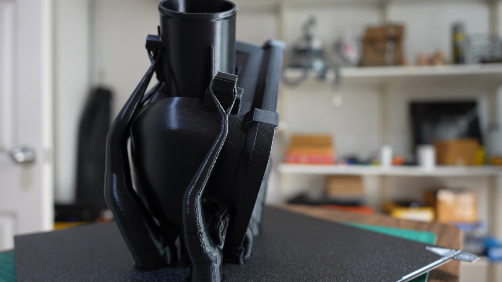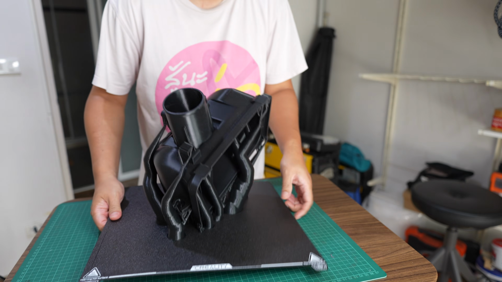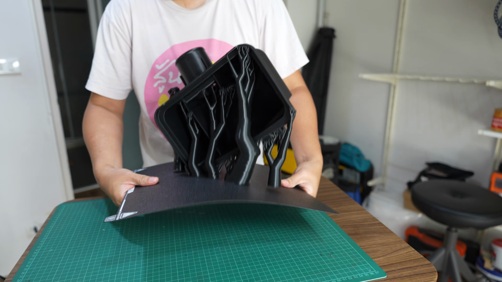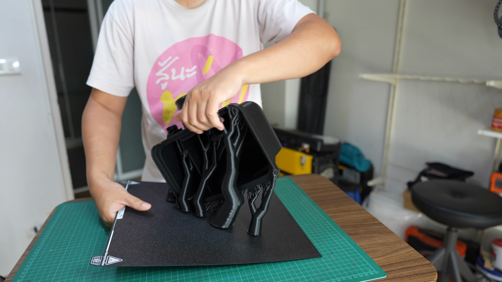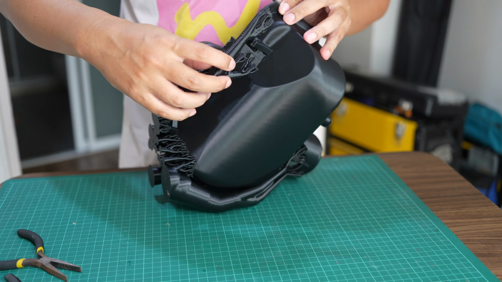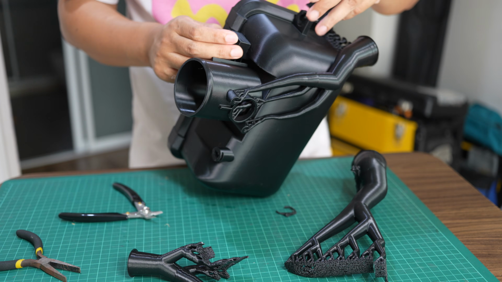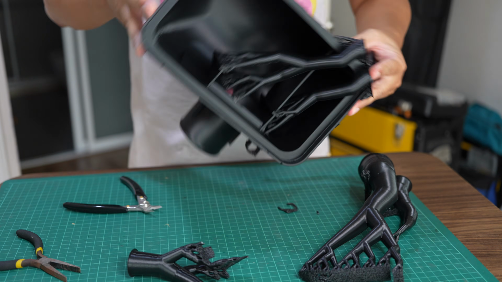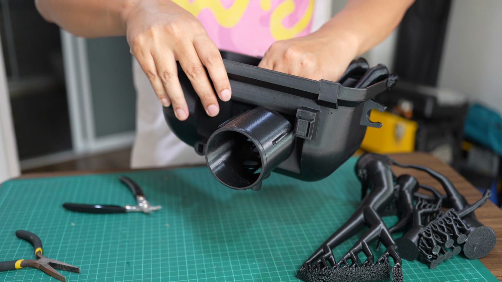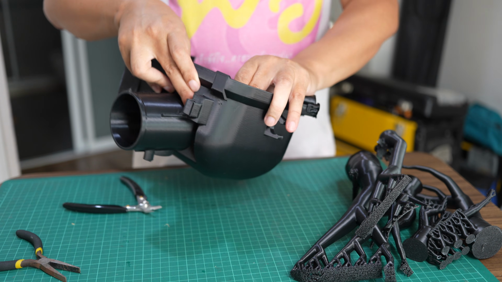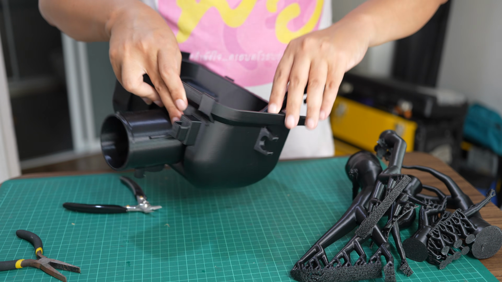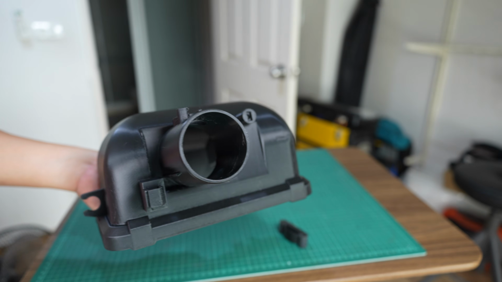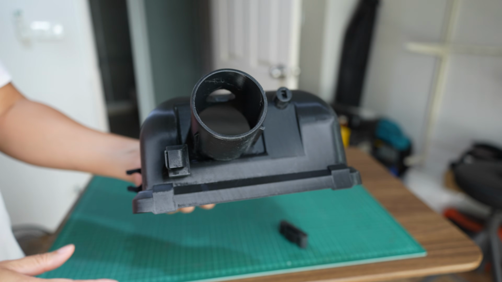Let's remove it from the build plate. Quite a lot of support here. Okay, let's check the quality of the print.